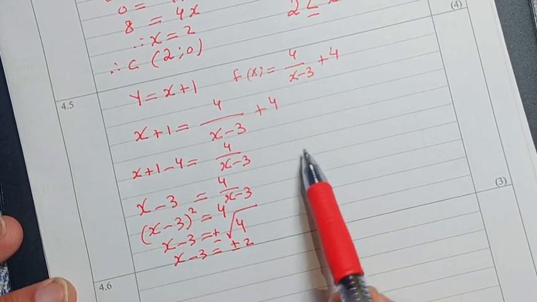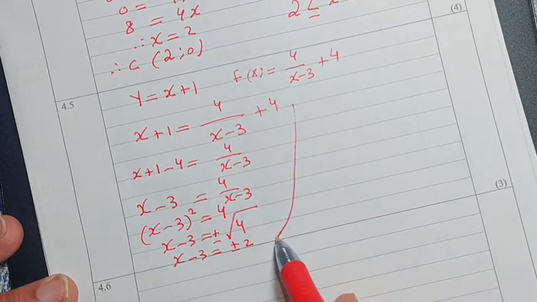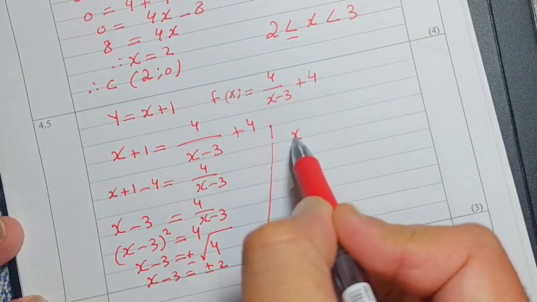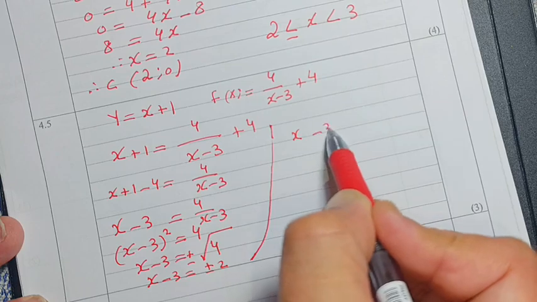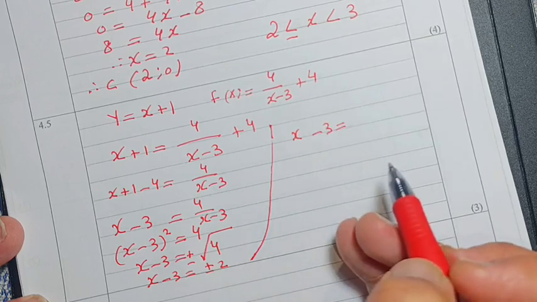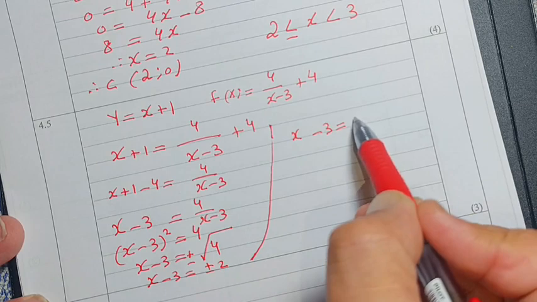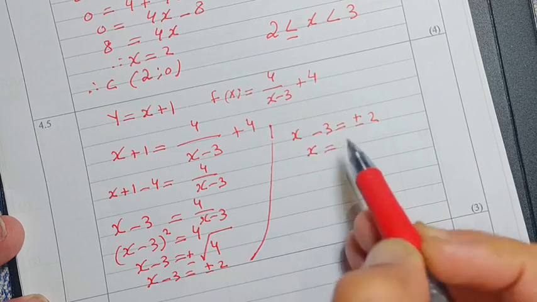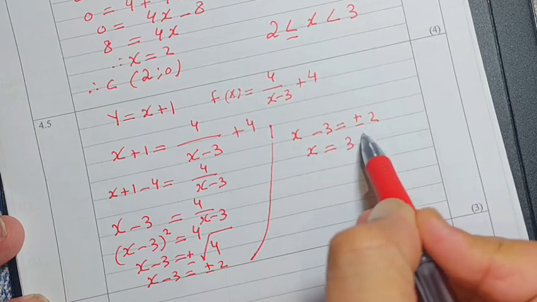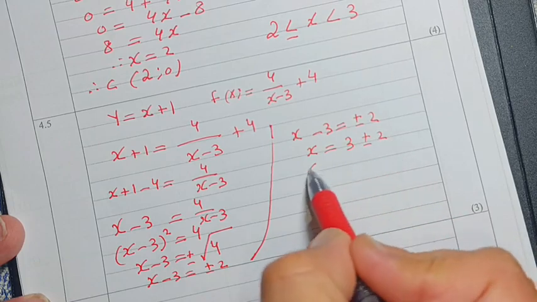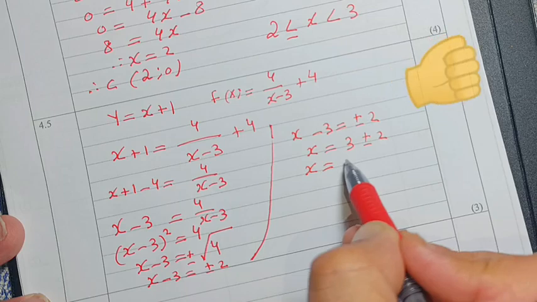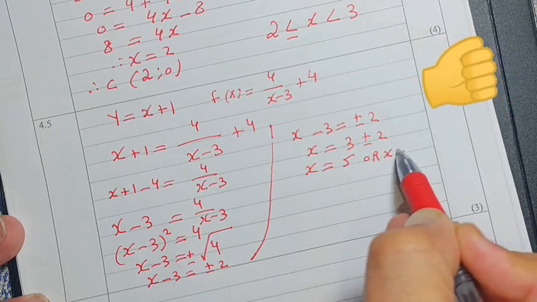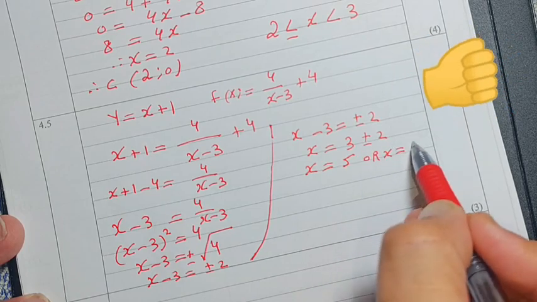I'm going to take the equation this side because space is less here. So x negative 3 is equal to positive and negative 2. So x becomes 3 plus minus 2. So x becomes 3 plus 2 is 5, or x is equal to 3 negative 2, which is 1.